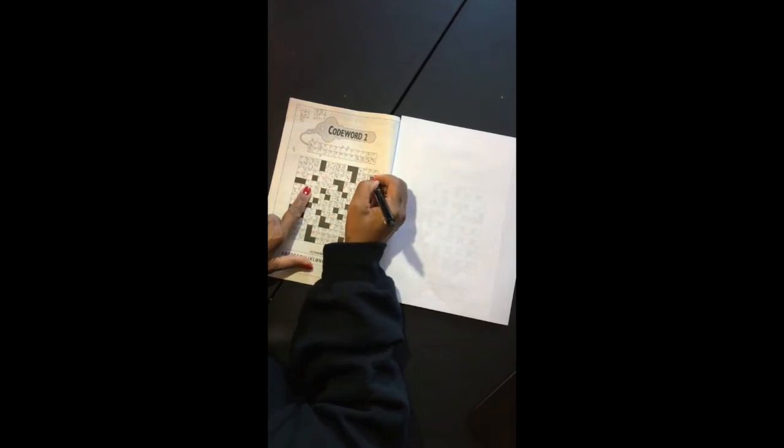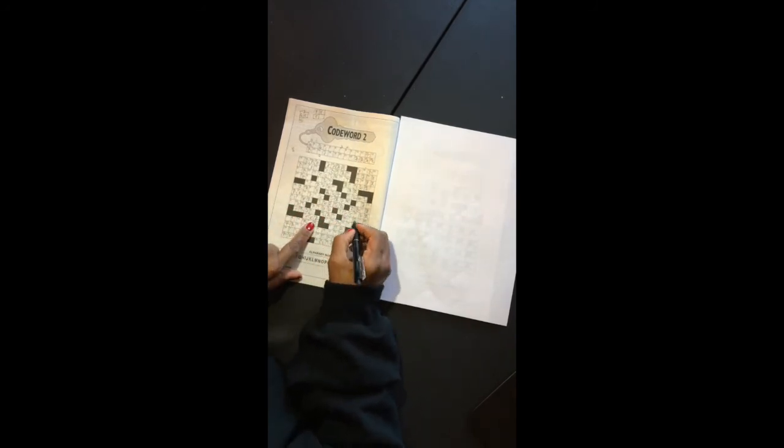Iota. I know I didn't finish with that other word, but that's what happens when things jump out at you. I know 14 is an O. I like finding all my vowels. Pro.